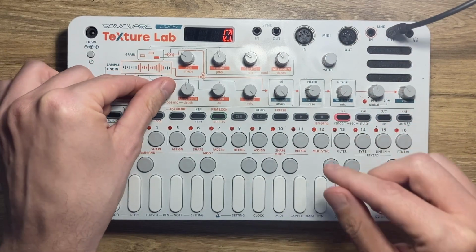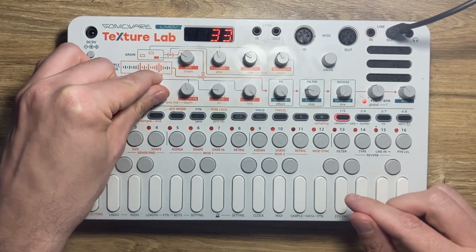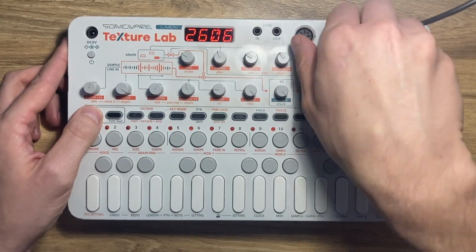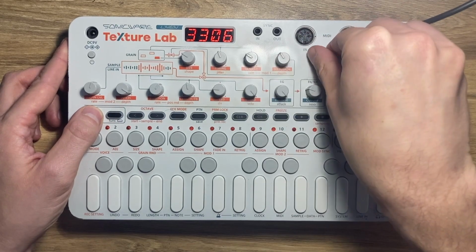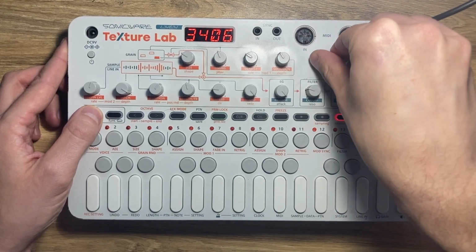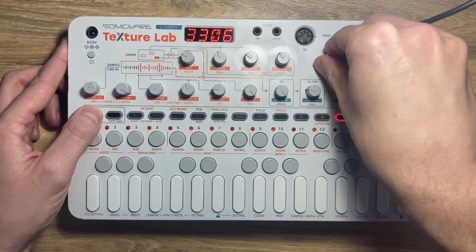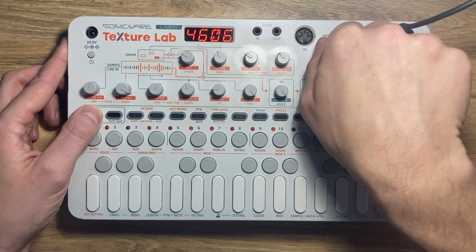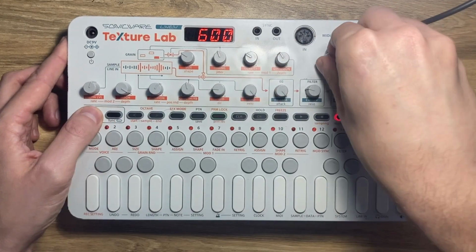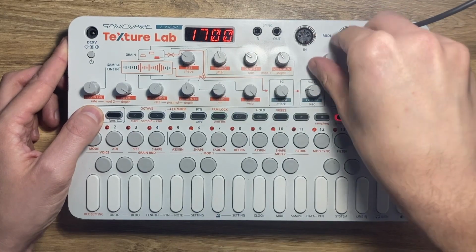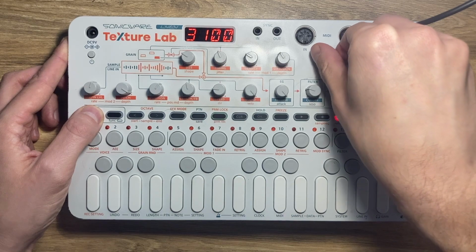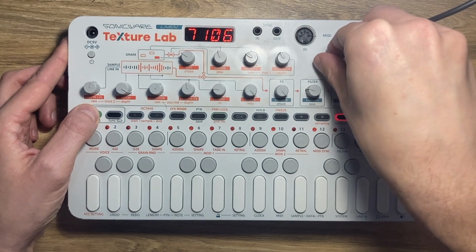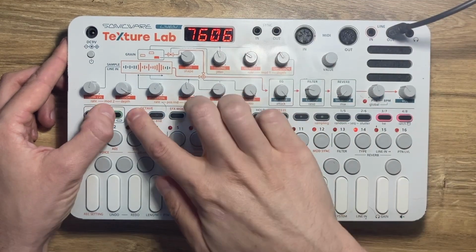Then, if we want to get into soundscape territory, we can start messing around with our position and where we are at in the sample. And here I'm expanding the sample size window, closing it. Bring up the beginning of the sample size window. Kind of scooch over gradually. Again, I could be doing this all much more slowly.